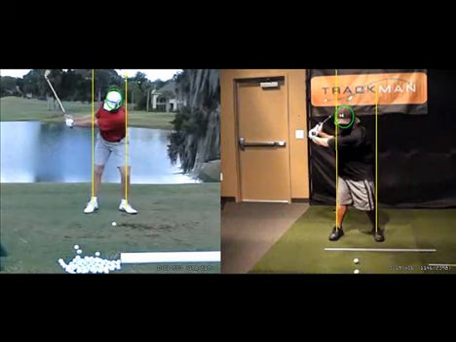This is the 3 position, and what we need to do is work on how to take the club back with more of a rotation so that you stay on that left side more. We don't want to slide and lean to the right when we rotate. We want to rotate while staying on our left side. Once you get comfortable with that new backswing, then everything's going to fall into place.